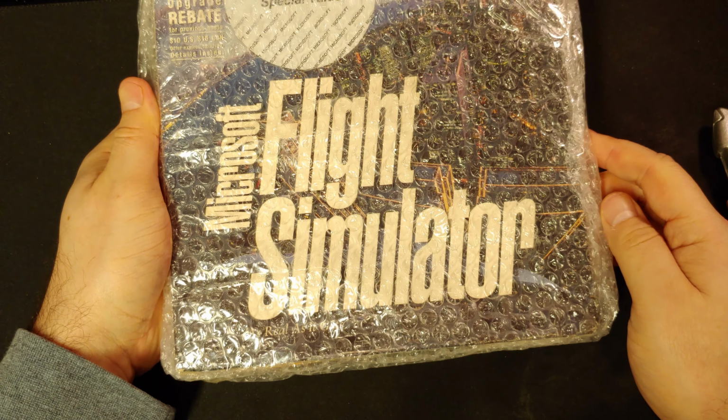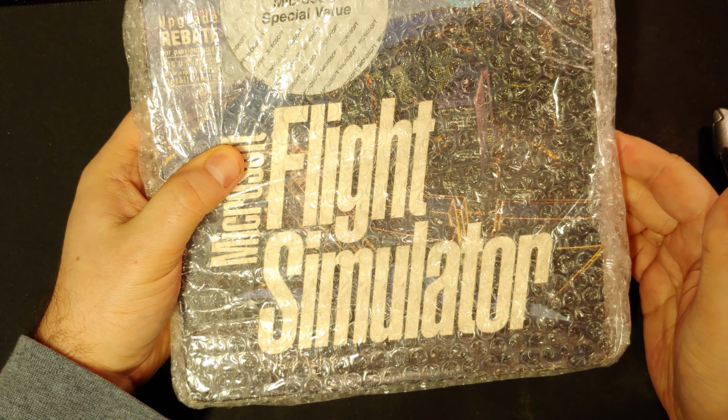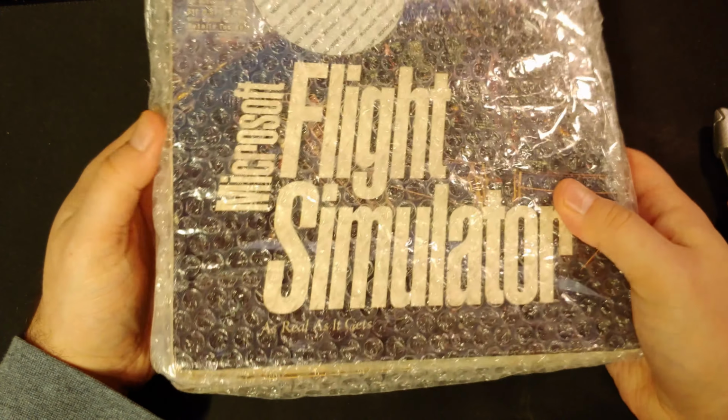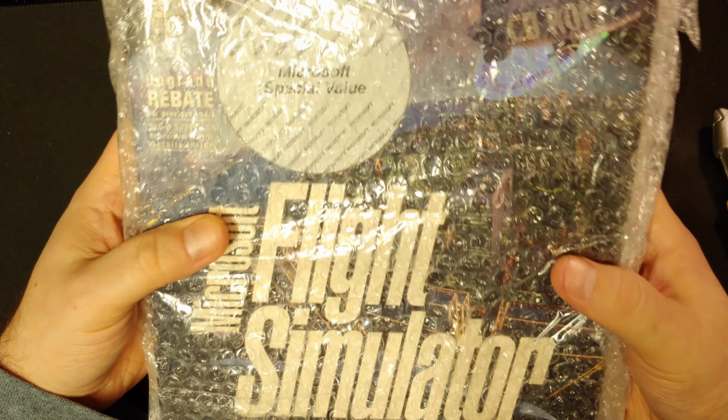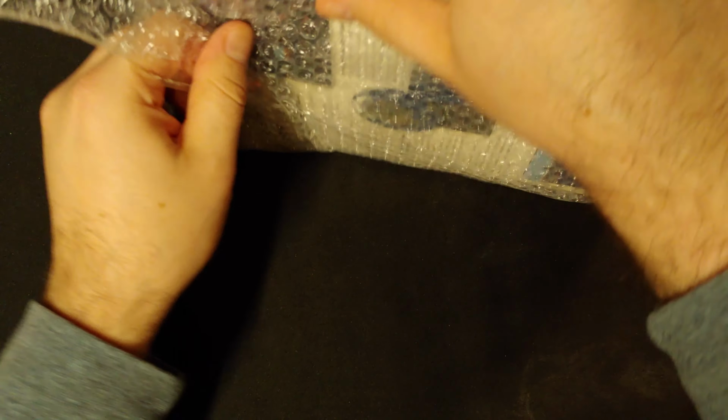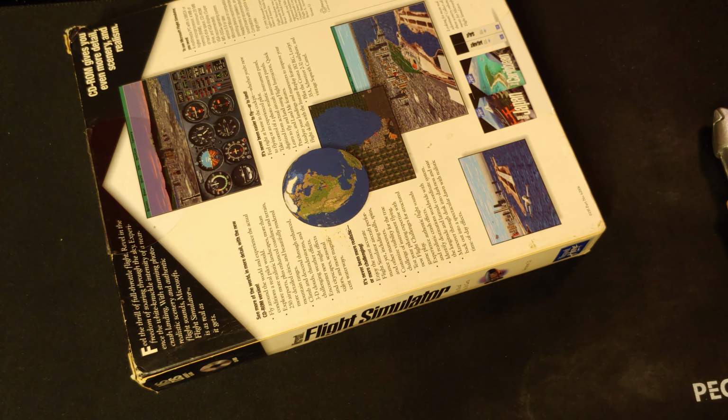Got a copy of Flight Simulator 5.1, I believe it was, 5.1, I forget the exact version number, but I wanted to pick this up because I used to have it when I was younger, and I was recently reminded about it somehow. I don't even remember why I thought about it, but I decided to see if I could find a copy of it. And there's several copies on eBay, a lot of them new in box, but they're also priced as such.